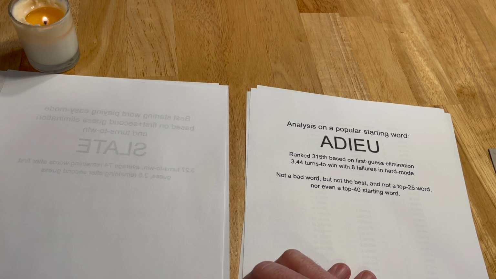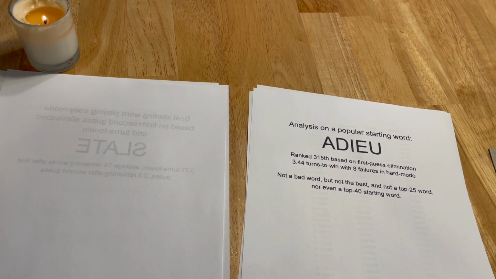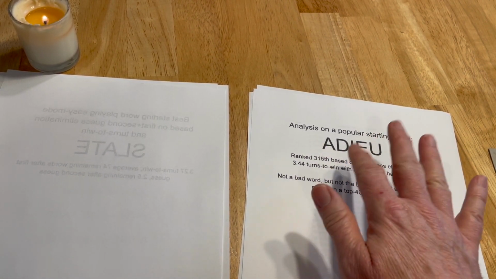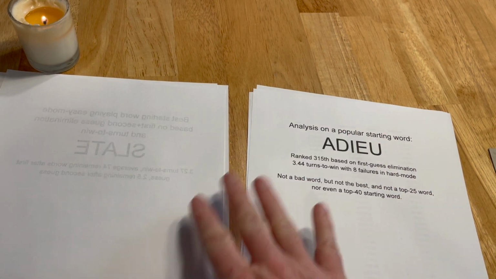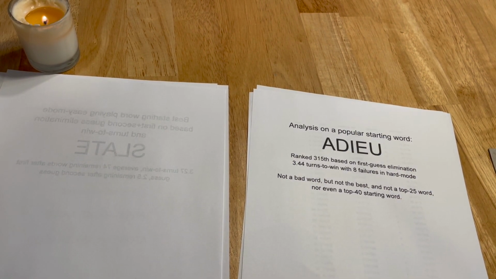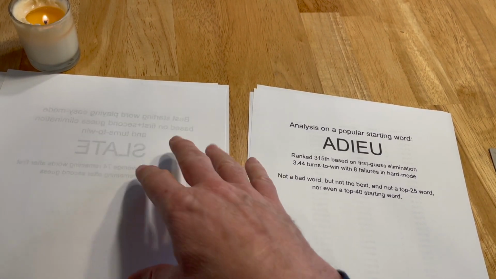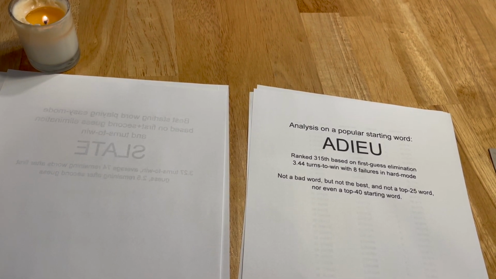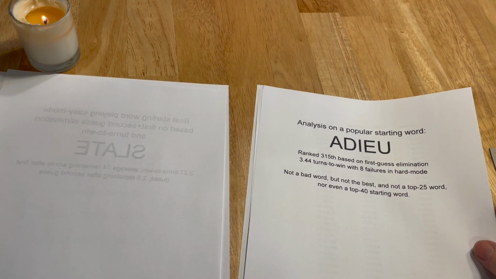But I can't do it for all the words, because again, that would take 18 months of CPU time, 24 hours a day. But if you have a word that you like and you're curious how it ranks compared to these other words, shoot me a comment, and I'll run that analysis and let you know.